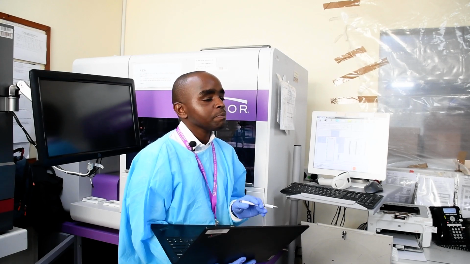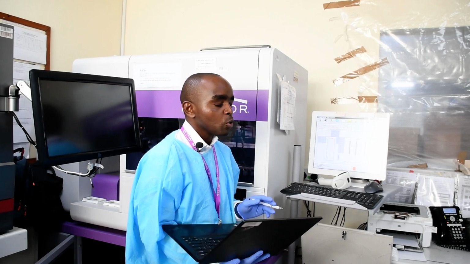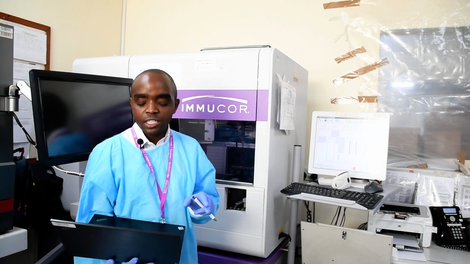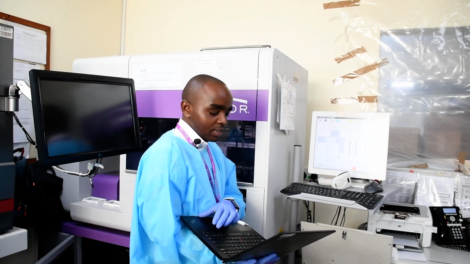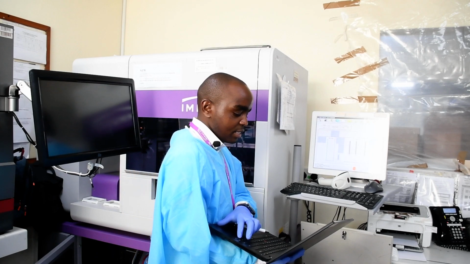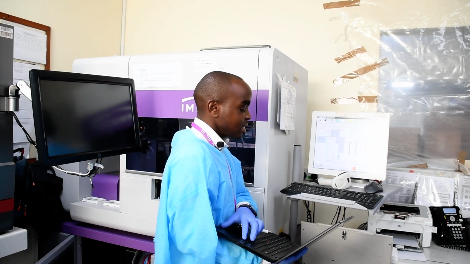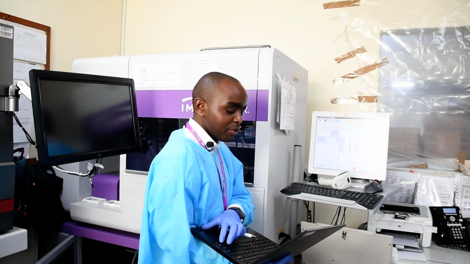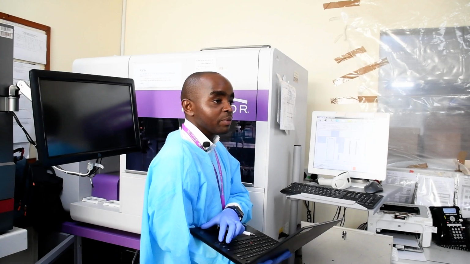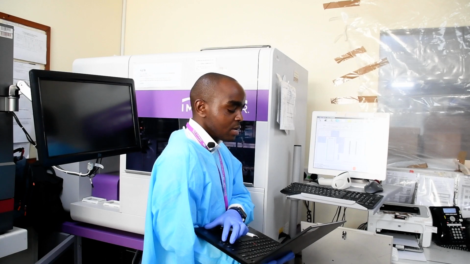So for post-transplant patients, but also for your case, especially the platelets transfusion, this is something that is being recommended more and more. In Europe, it's being done almost as a mandatory test, even after you have done the major cross-match.